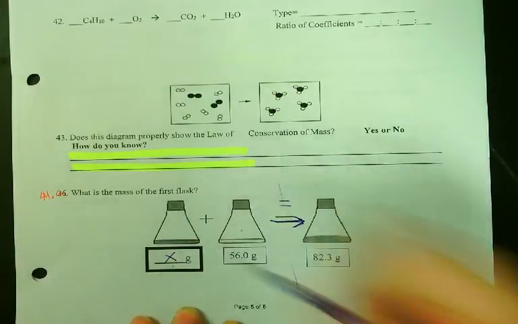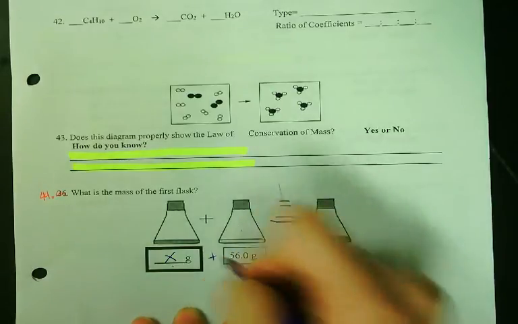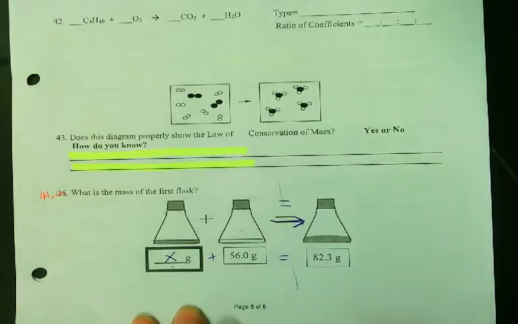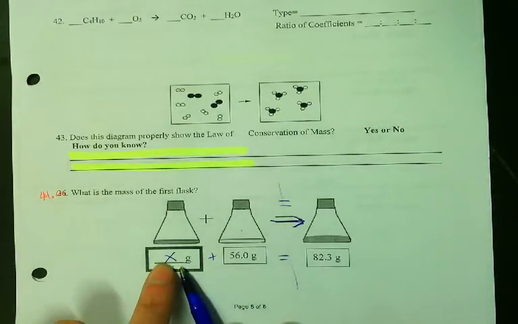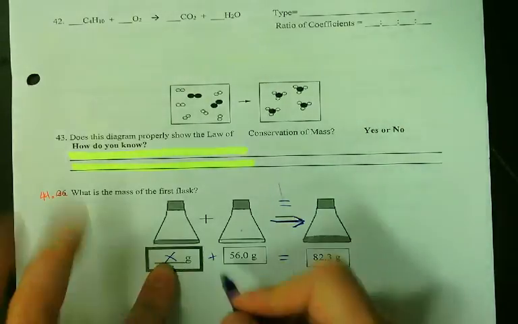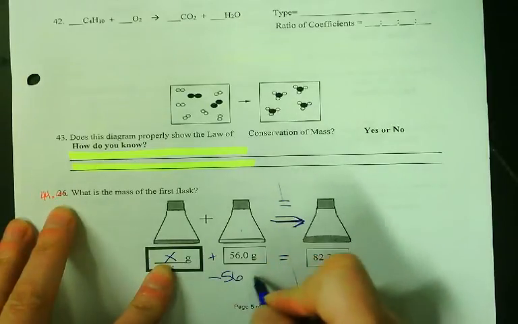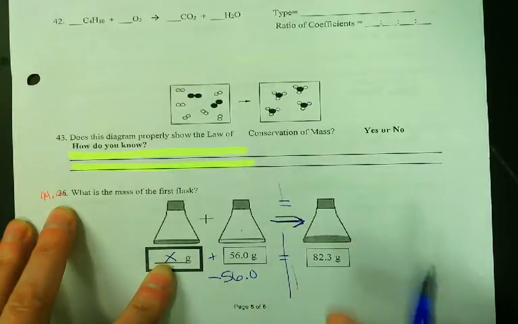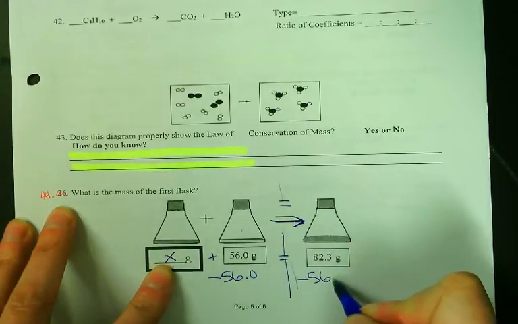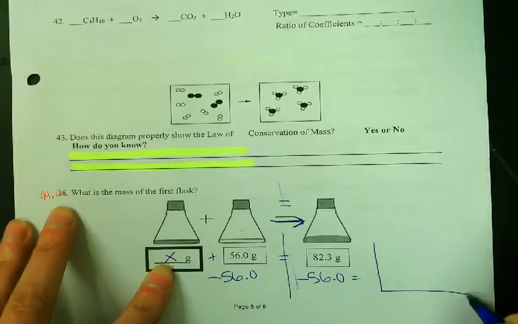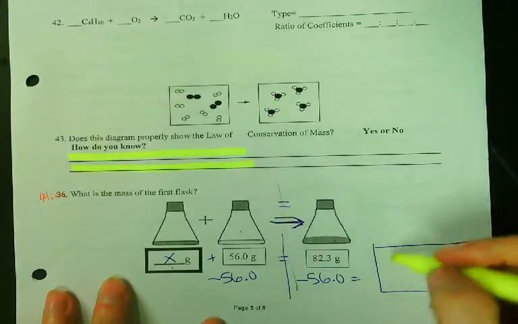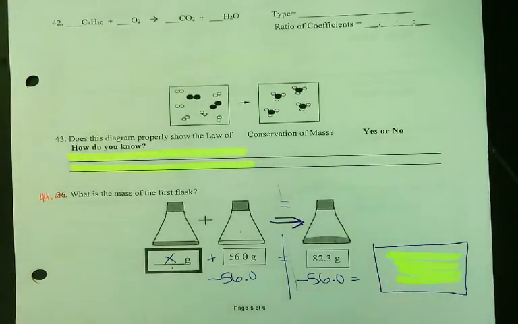Algebra blanks become x. So x plus 56 equals 82.3. How do you get x by itself? Well, you need to undo plus 56, which means minus 56.0. And if you did it to this side of the equation, you do it to this side of the equation. Minus 56.0 equals, put your answer right there. That's the mass of the first flask. I'll let you calculate that one out all on your own now that you saw how you're supposed to do it.